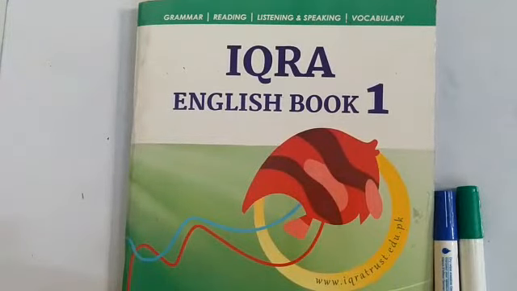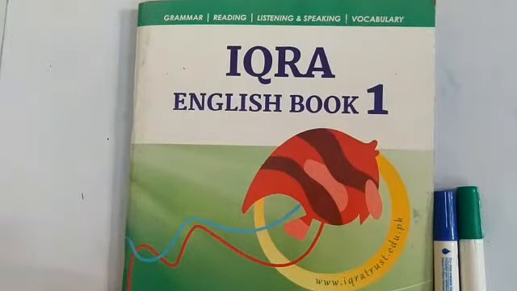Today we are here to complete our unit number 8 which we have started yesterday. Today we are going to complete it. So let's start and see what we are going to do today.